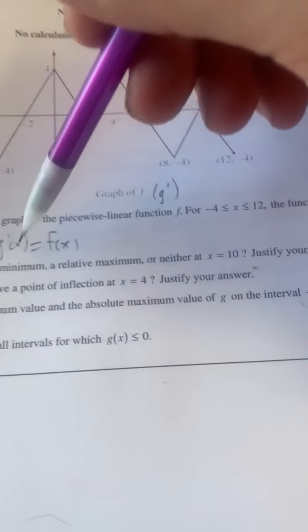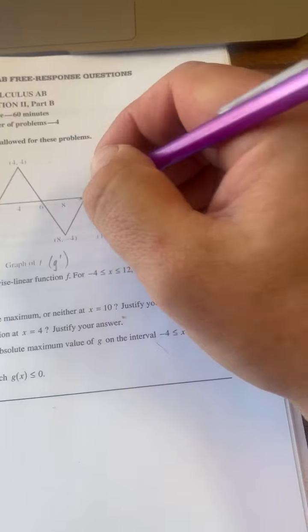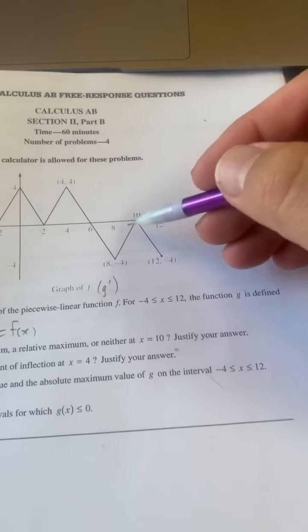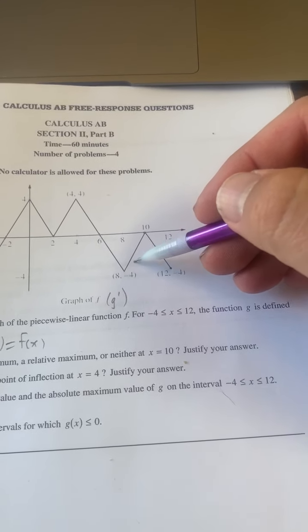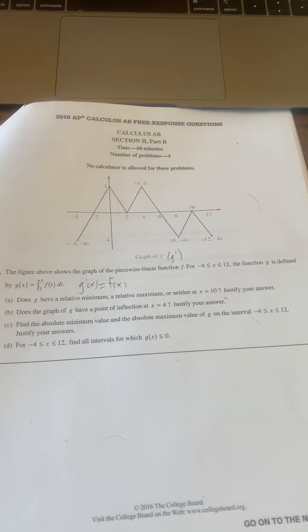It says, does g have a relative min, a relative max, or neither at x equals 10? So g does have a critical point at x equals 10, but since g prime, or f, goes from negative to 0 back to negative, that is a saddle point, so neither a max nor a min.